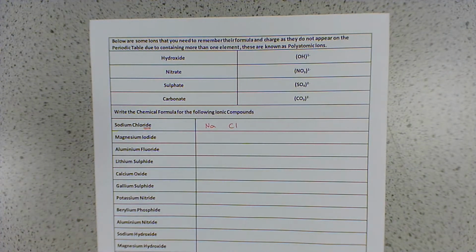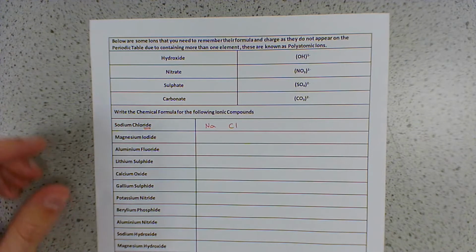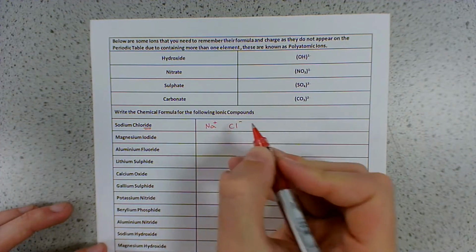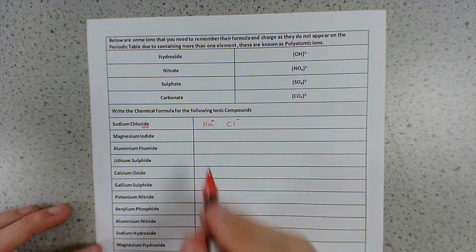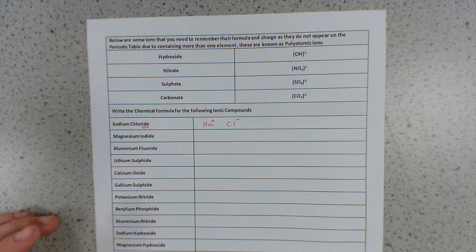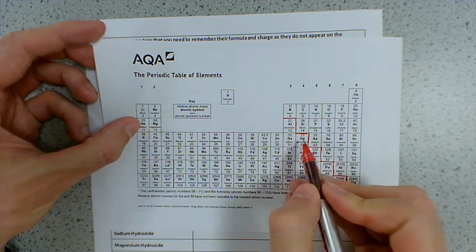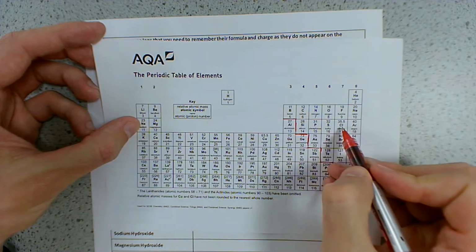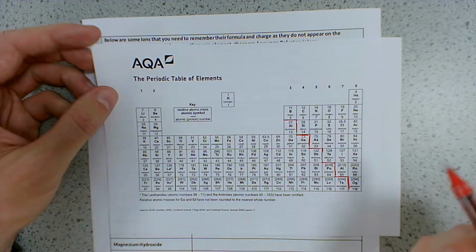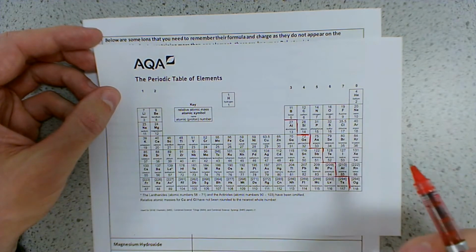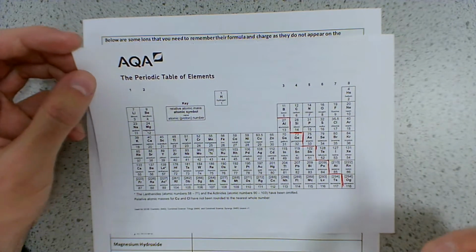So to identify the charge, we should straight away be able to say sodium is a metal and chlorine is a non-metal. So we should be able to identify that the metal is going to be positive and the non-metal is going to be negative. You're not expected to memorize all of the metals and all of the non-metals. So if you're unsure, grab your periodic table, find sodium, it's to the left of the staircase, so it's a metal. Chlorine is to the right of the staircase, so it's a non-metal. Everything on the left is a metal and will form positive ions. Everything on the right is a non-metal and will form negative ions.